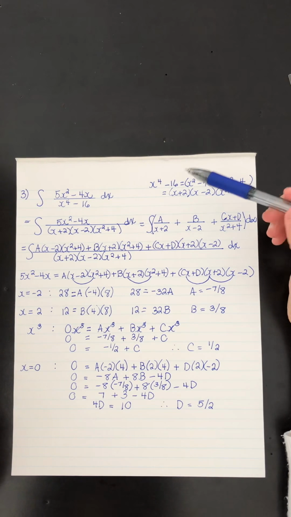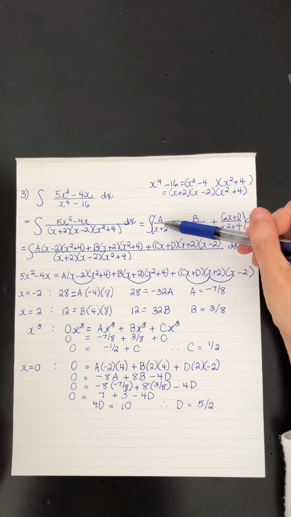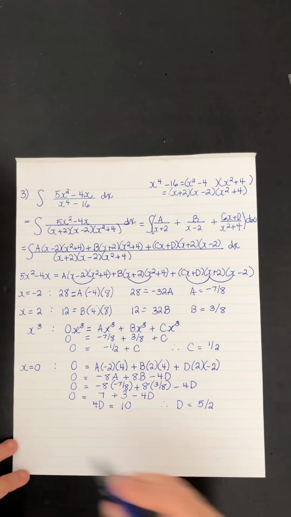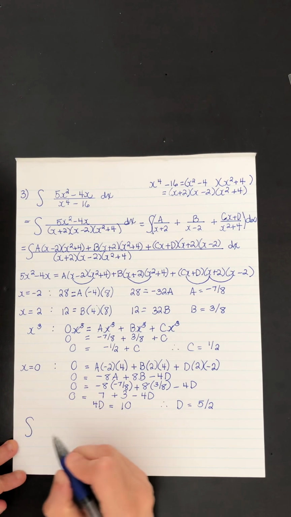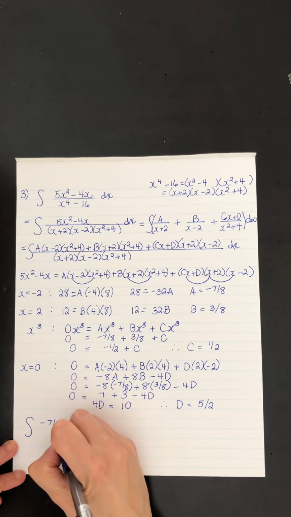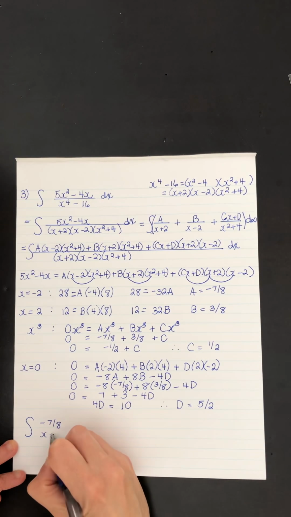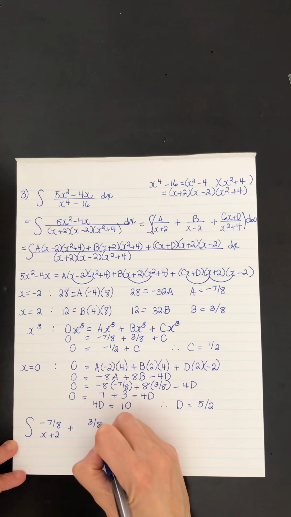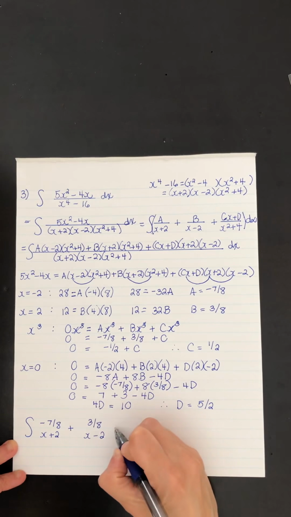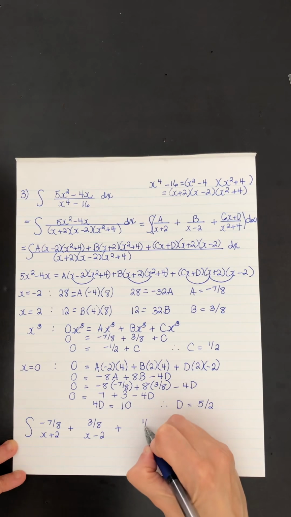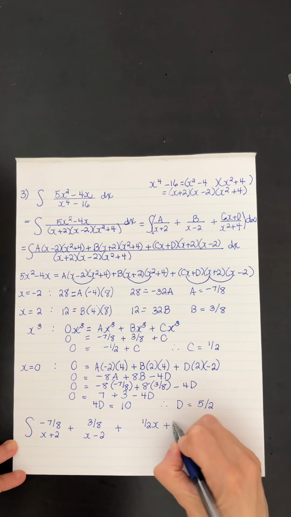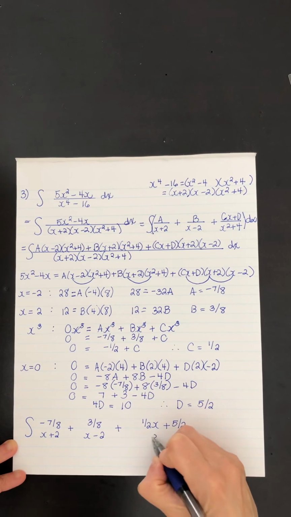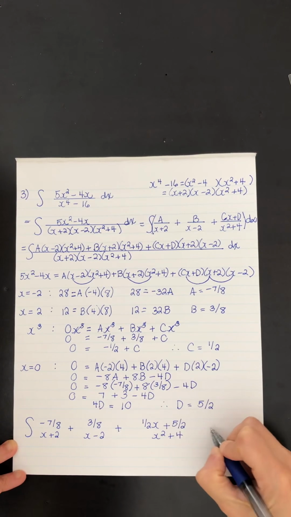So I'm going to be putting those values in here. So it will be negative 7/8 over x plus 2. It'll be 3/8 over x minus 2. And 1/2 x plus 5/2 over x squared plus 4.